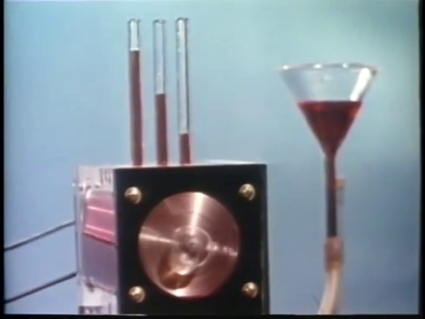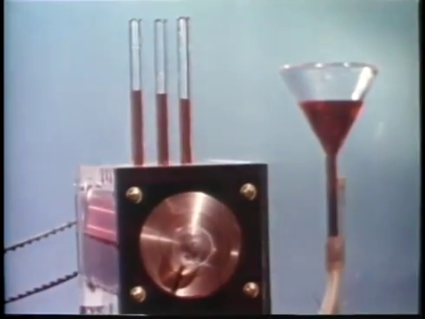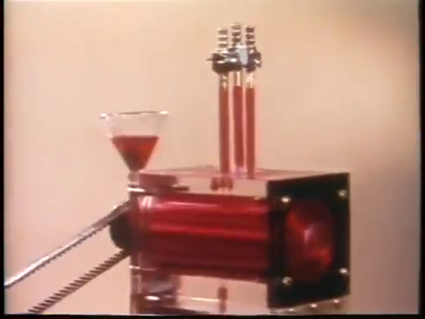Very large pressure differences can result from greater eccentricities or speeds, or if the fluid is very viscous. In this case, the journal has been filled with syrup.